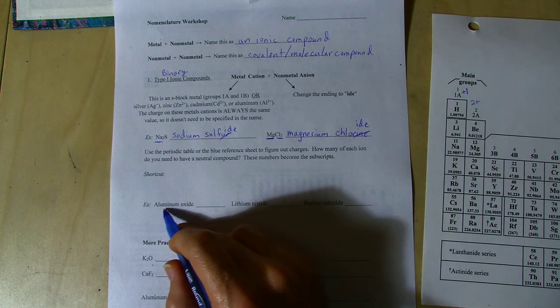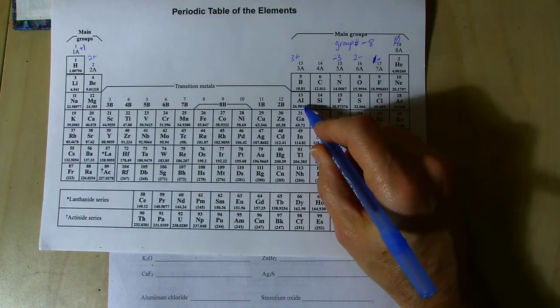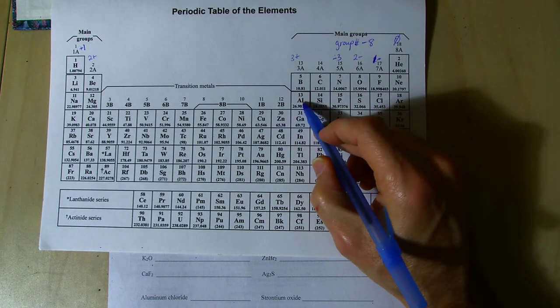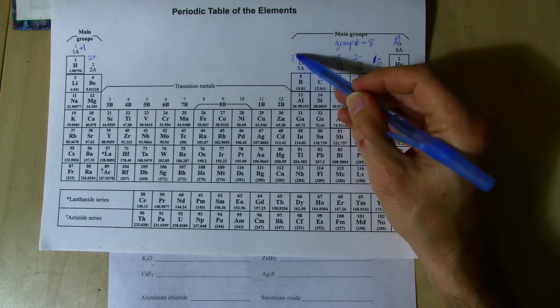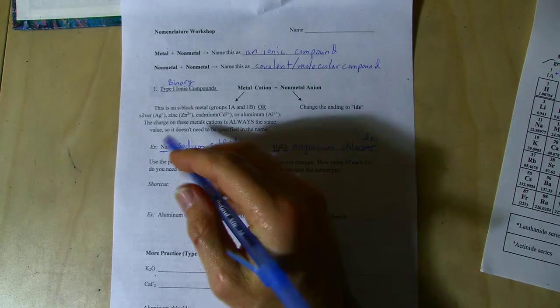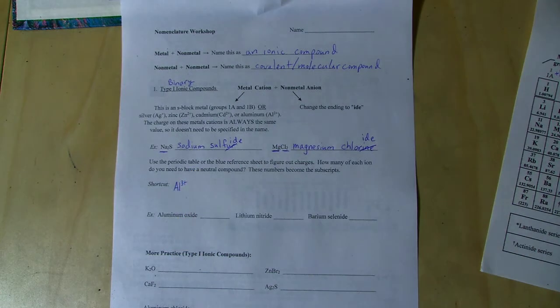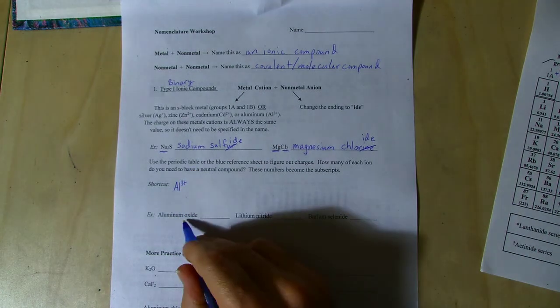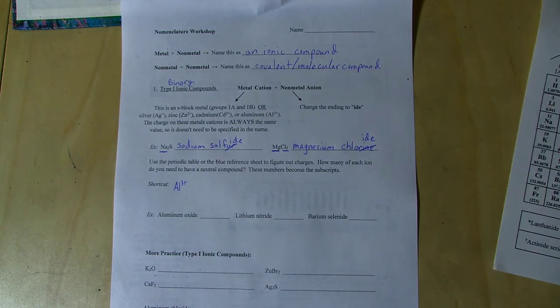So aluminum, you're going to look up aluminum on your periodic table. So that's going to be Al. Al is in group 3A. So that's going to have a 3 plus charge. So you write Al 3 plus. Then you've got oxide. Oxide, that's oxygen with the IDE ending. So you're going to look up oxygen, O.